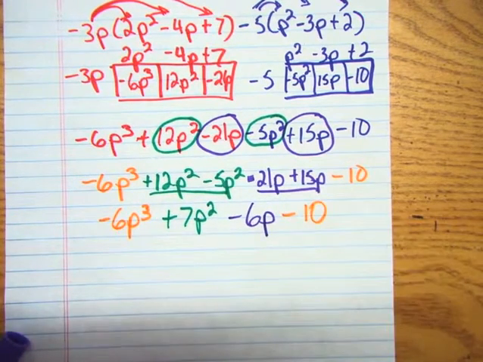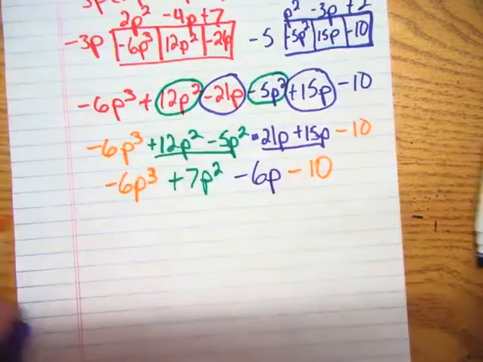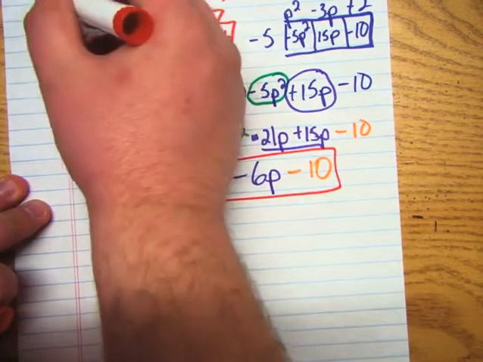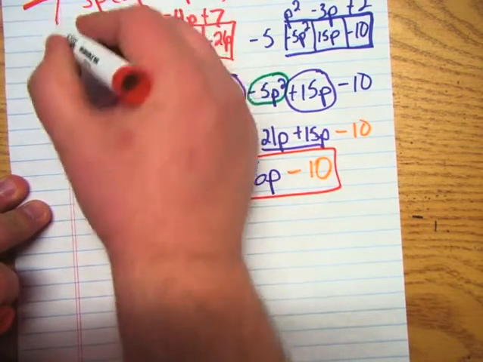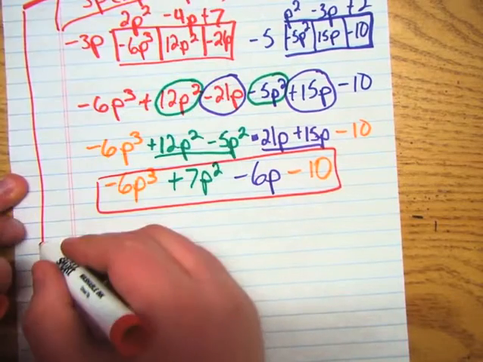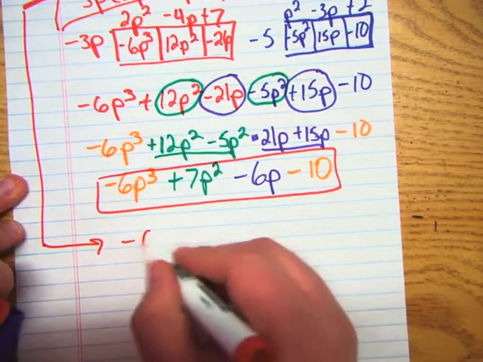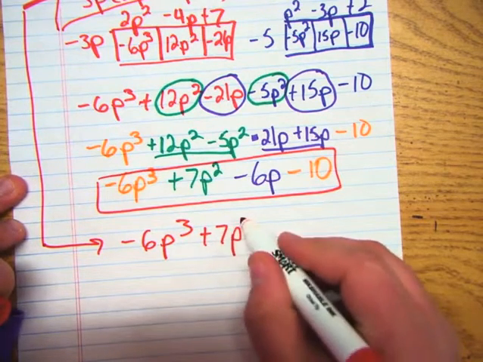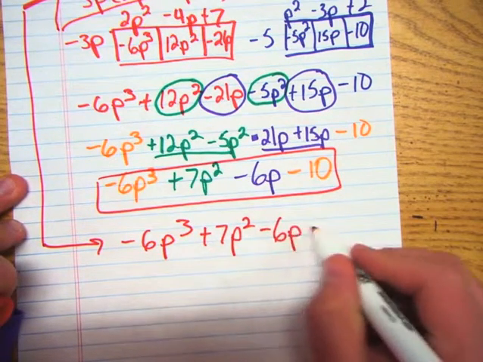And then since I can't simplify it anymore, that's actually my answer. So all this stuff here, after I've distributed it, becomes negative 6p cubed, I'll zoom out in a second, plus 7p squared minus 6p minus 10.